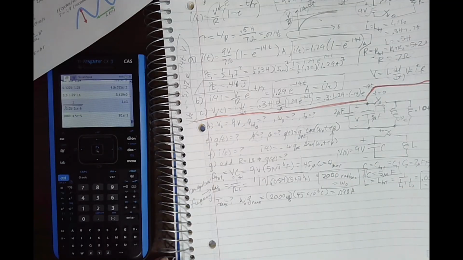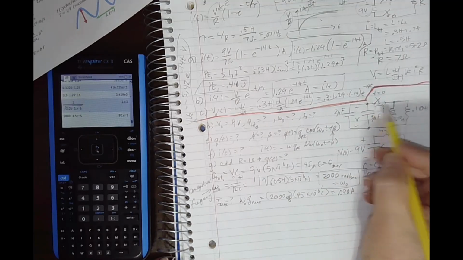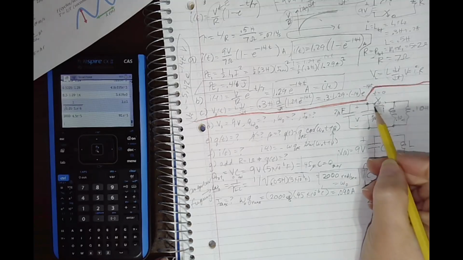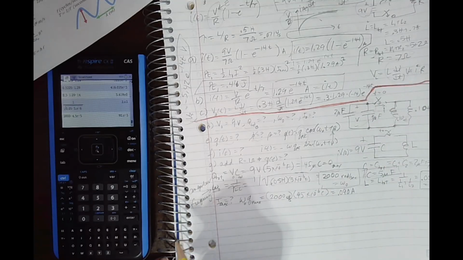When we close the switch, the inductor doesn't like change, so it's not going to let the current jump right away. The current is still 0 at the instant after we close the switch.